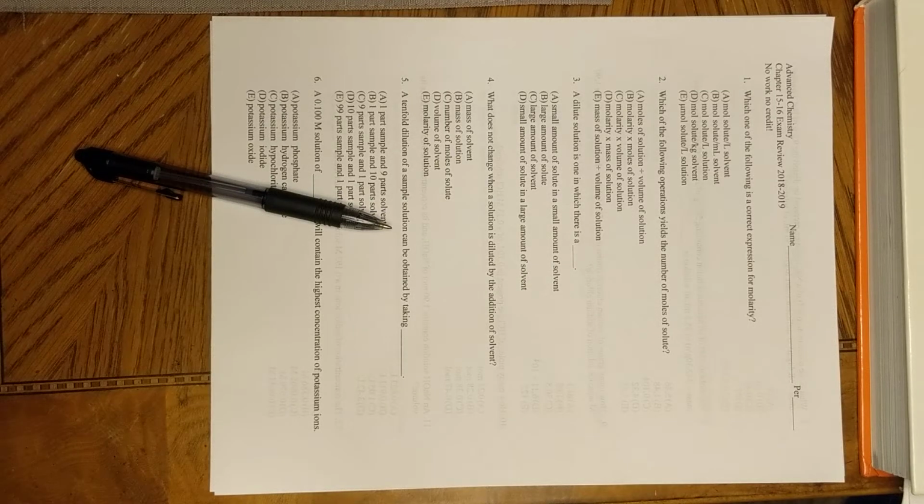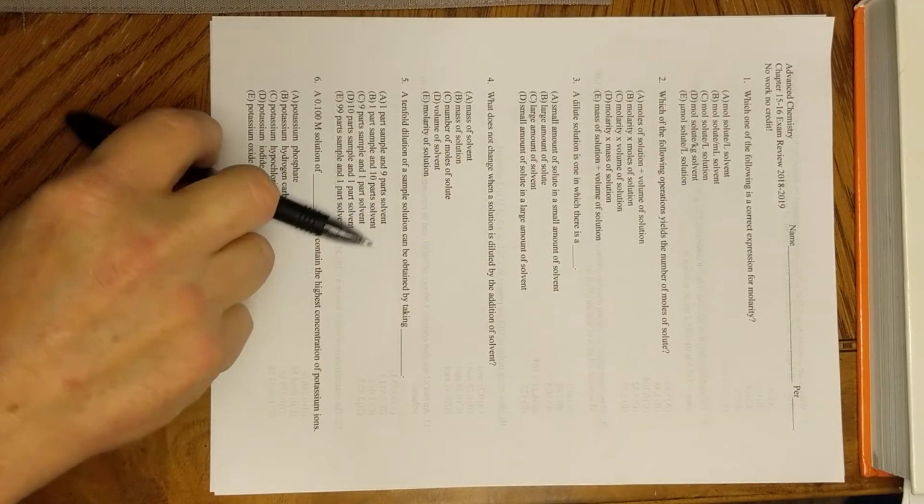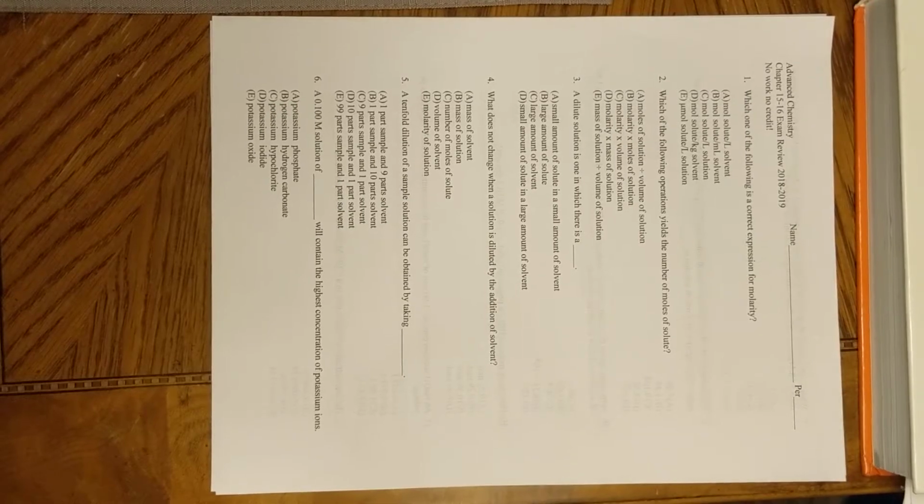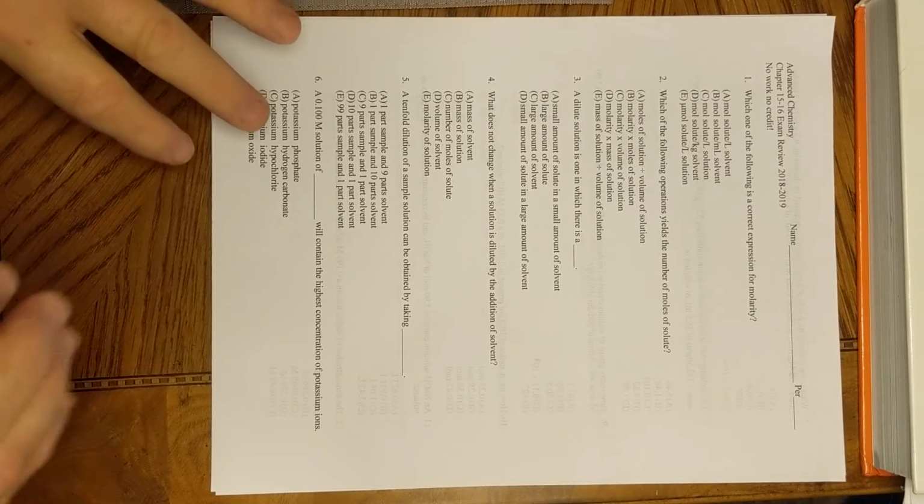I'm going to go over the chapter 15, 16 exam review. That's for aqueous solutions and concentrations, calculating molarities. And this is for my advanced chemistry class, 6th period.